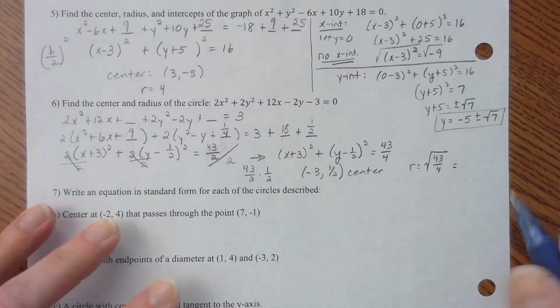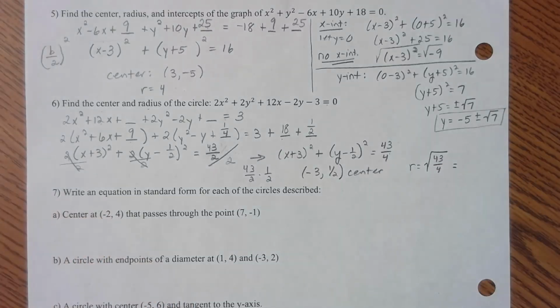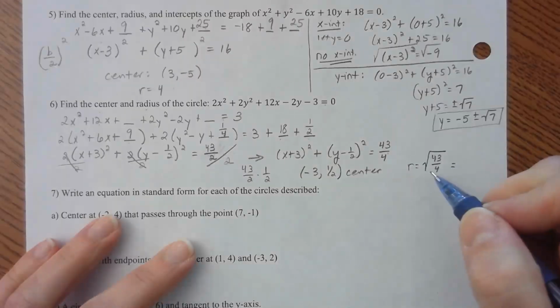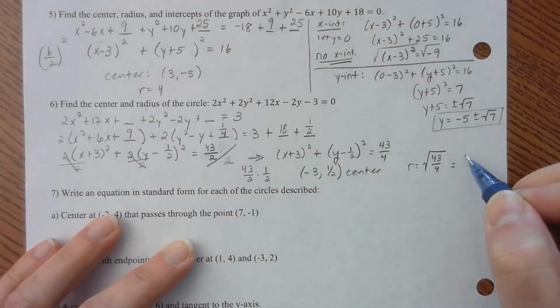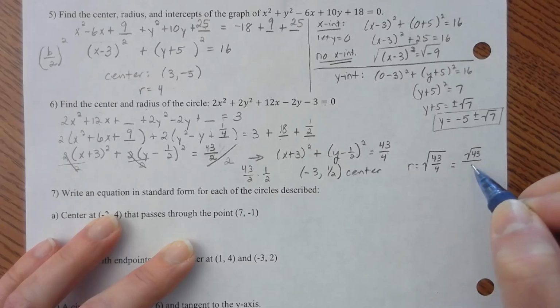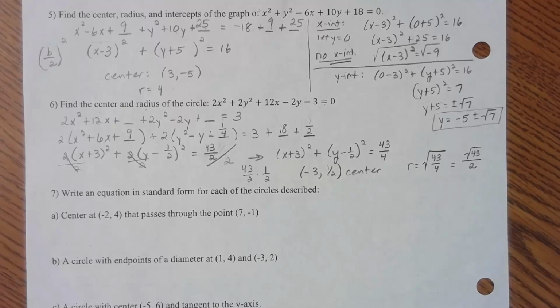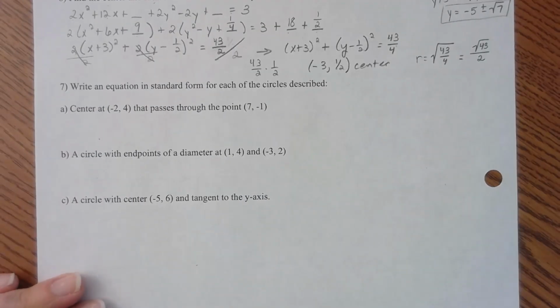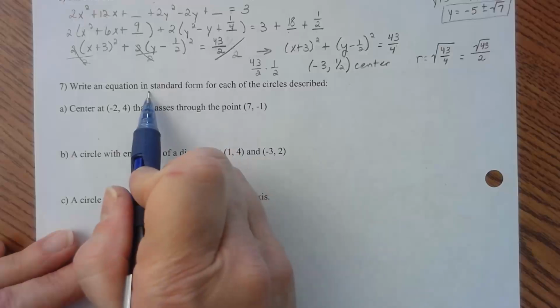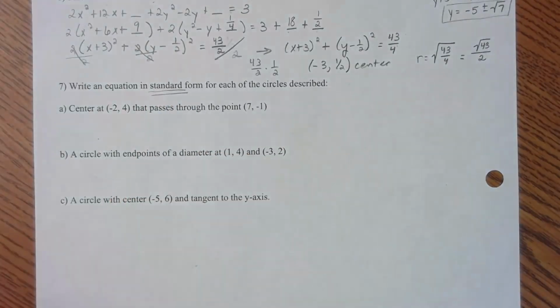Remember, when you take the square root of a fraction, you can treat the numerator and denominator separately. So I can simplify this and write it as root 43 over 2. There's the radius. Last 3. Write equations in standard form, not general form, standard form for each of these circles.